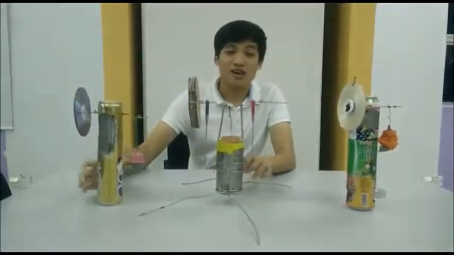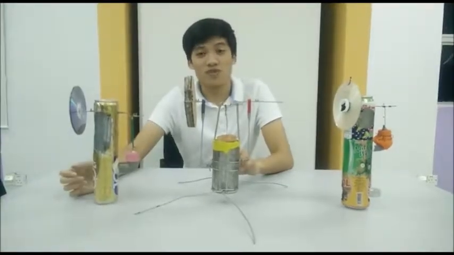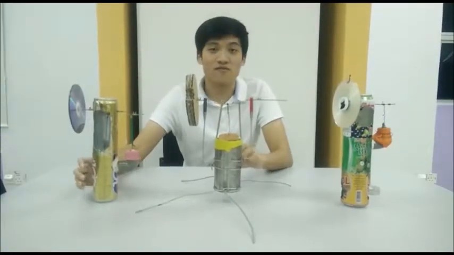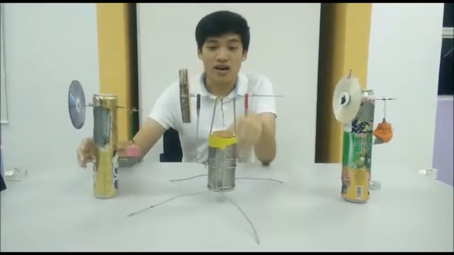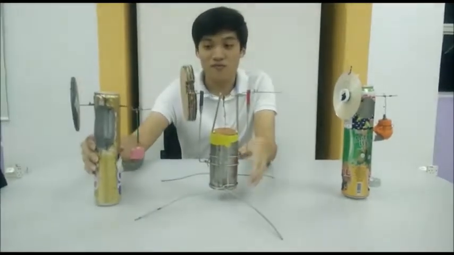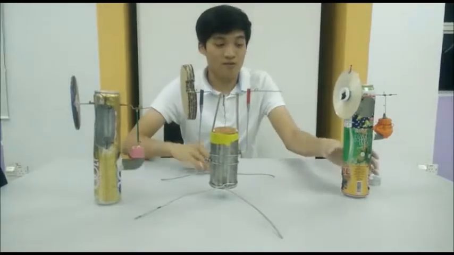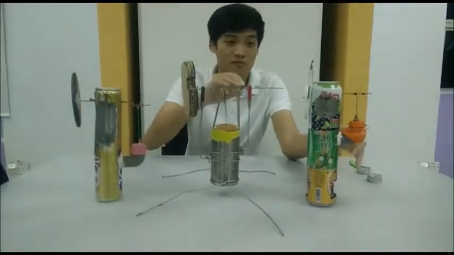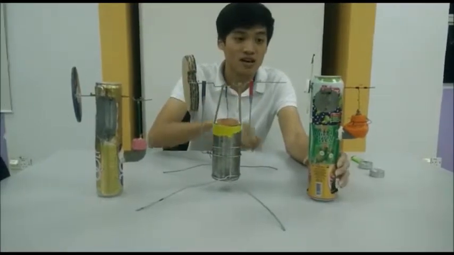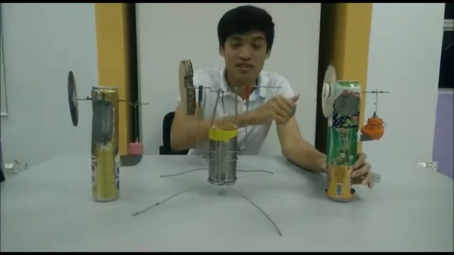Greetings. For our project, we have built a few prototypes of the beta Stirling engine, but the first and the second one, we failed to move it. But for the third Stirling engine, after we made some adjustments, it can move freely afterwards.